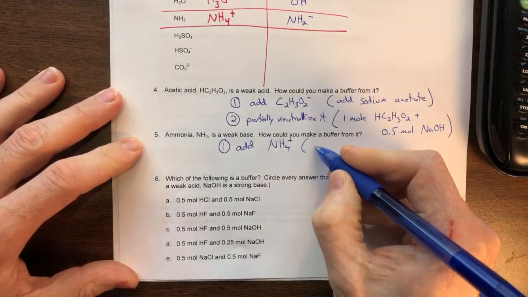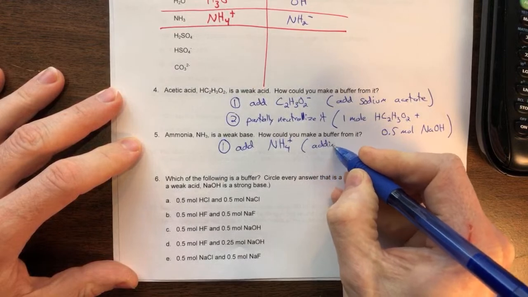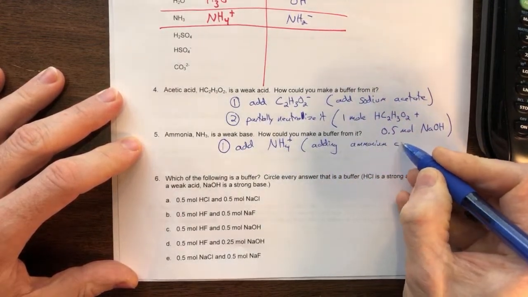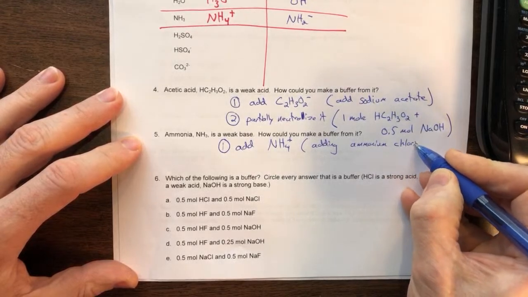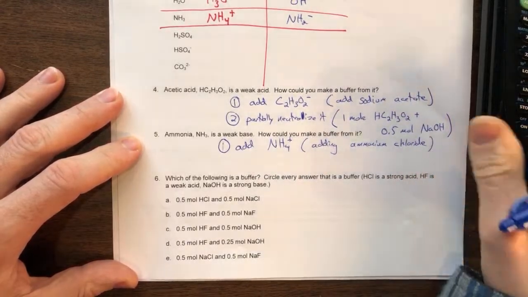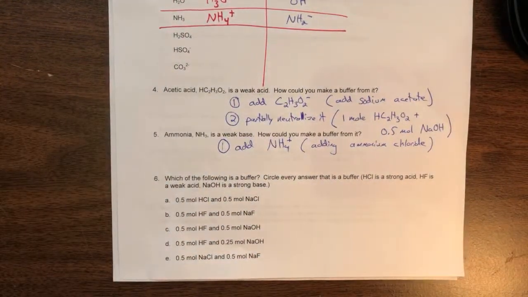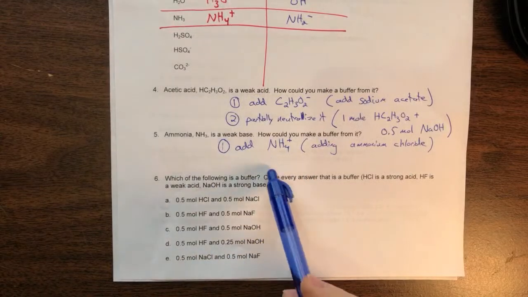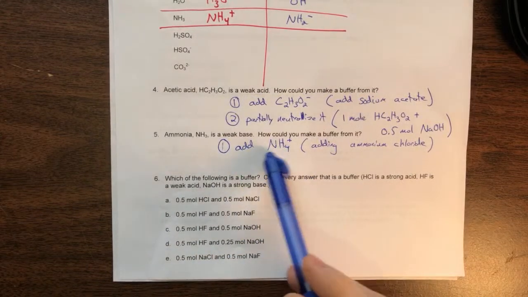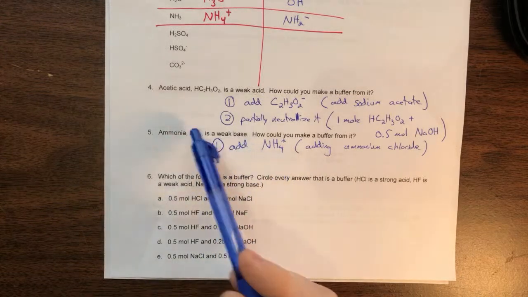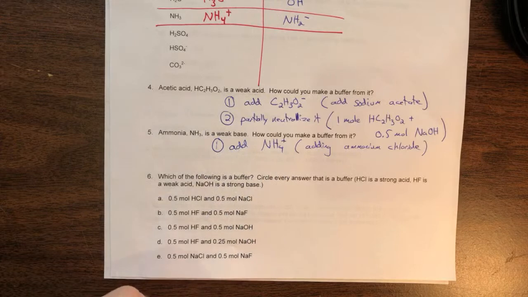That might be adding, let's say, ammonium chloride, or ammonium bromide, or whatever, ammonium sulfate. That would be a little bit more complex, but the same idea, okay? So we're going to add some of that to it. Ideally, you would want to have a 1-to-1 ratio, but it's not necessary, okay?